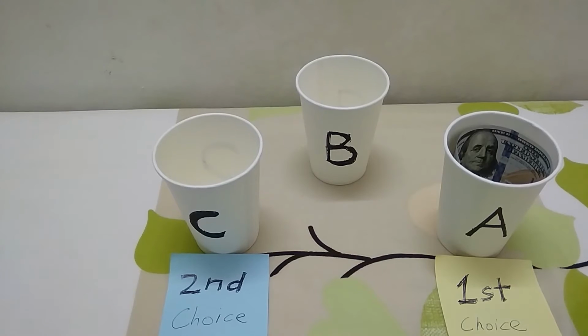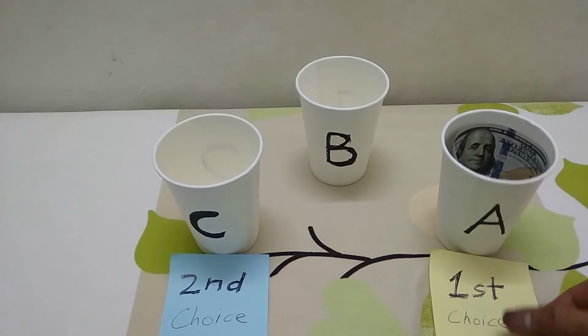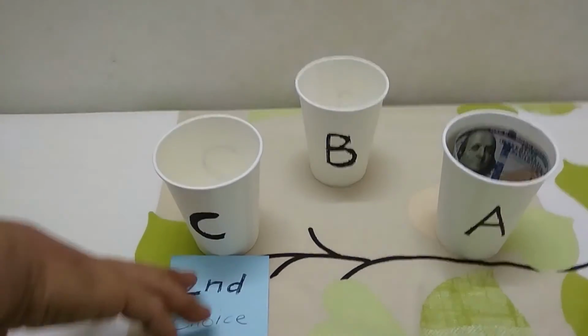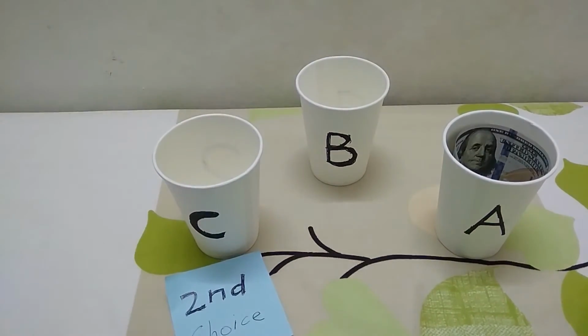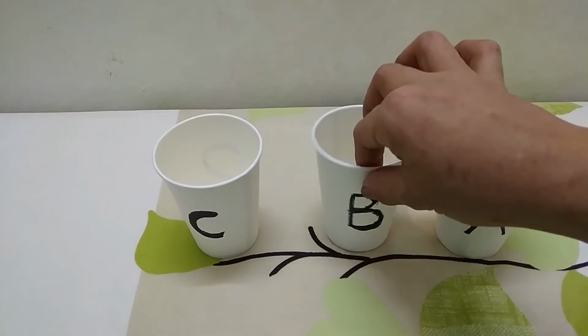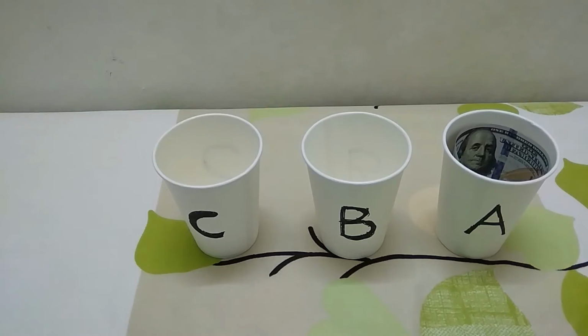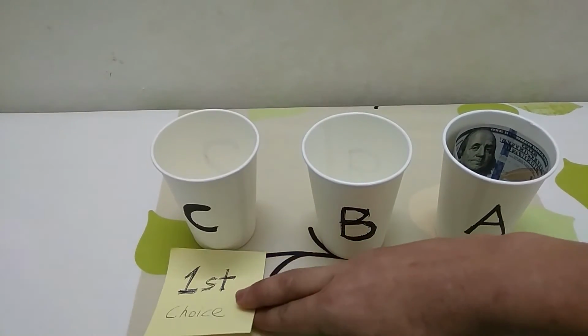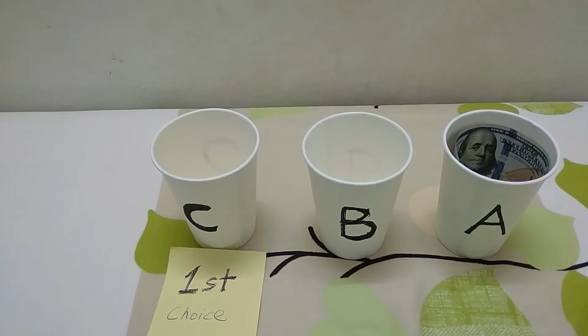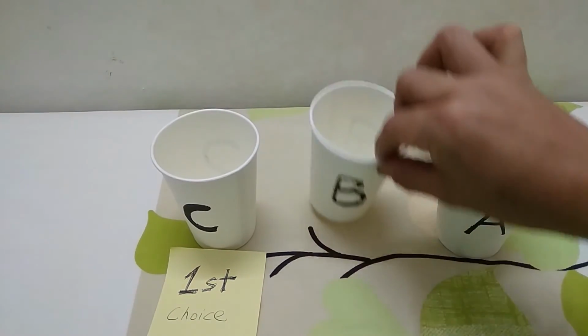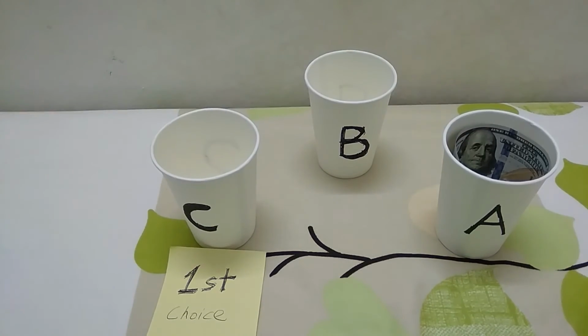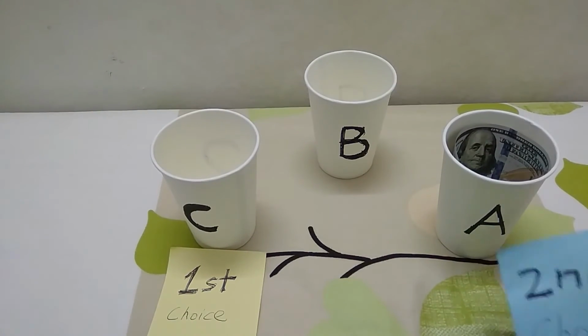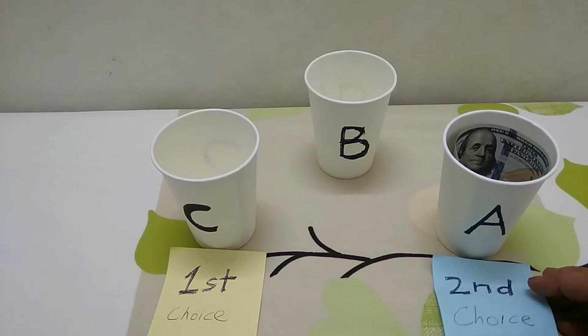Now in the second scenario, let's say your first choice was either cup B or cup C, which does not contain the money. I'll then reveal cup C or cup B to you, and then you switch. Let's say you've chosen an empty cup C as your first choice, and then I reveal cup B to you, and then you switch your cup C with cup A. So cup A is the second choice.